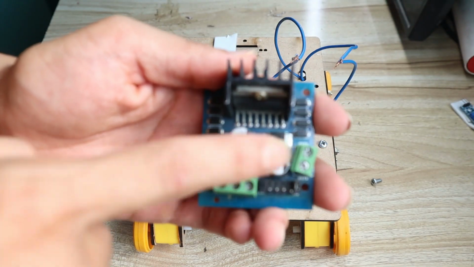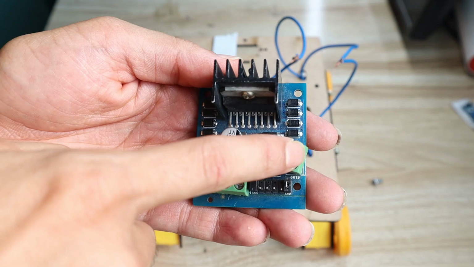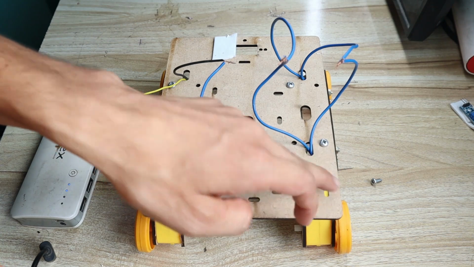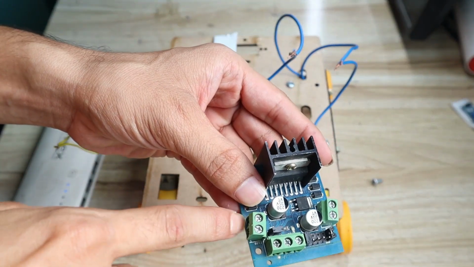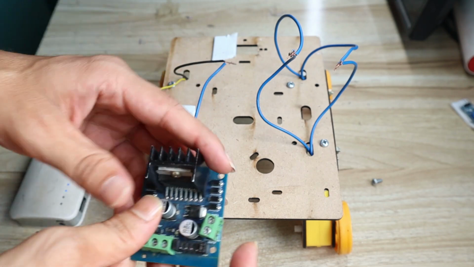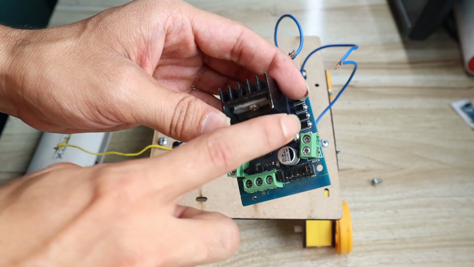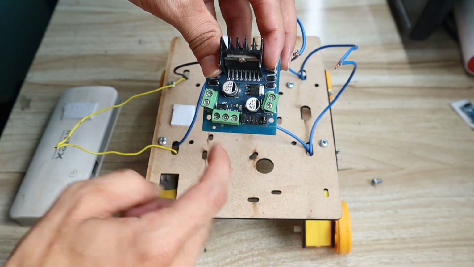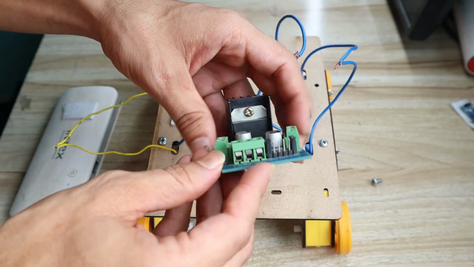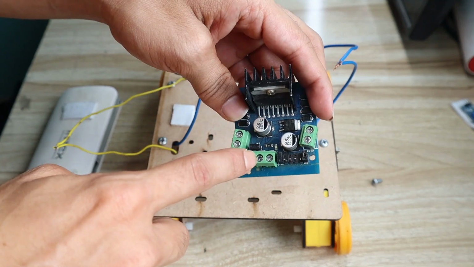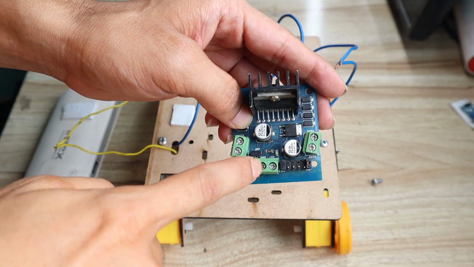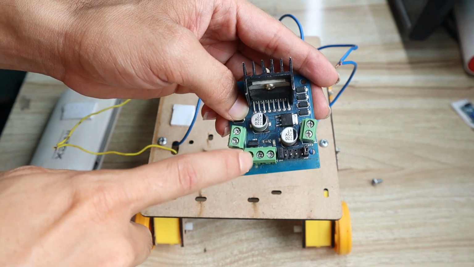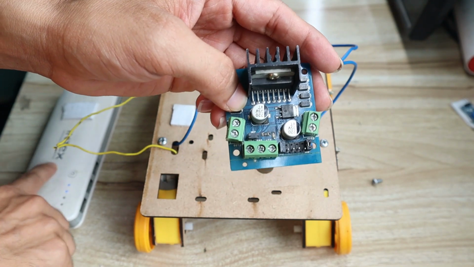Then you can see these 2 pins are nothing but the motor output pins. Whatever the motor output, from this side we have 2 pins, we will connect them here, and this side we have 2 pins, we will connect them here. Then at this side, the middle one is the ground pin for this motor driver IC. This is the 5V supply which is coming from the Arduino, and this is the 12V supply which is coming from our power supply, like this power bank.